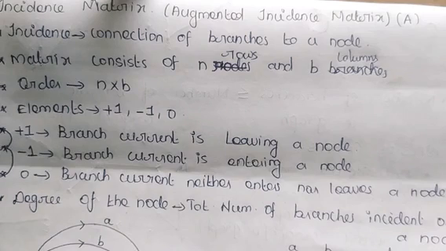We can move on to the next topic, the incidence matrix. Otherwise it is known as the augmented incidence matrix. It is represented by a capital letter A. The word incidence means connection of branches to a particular node.